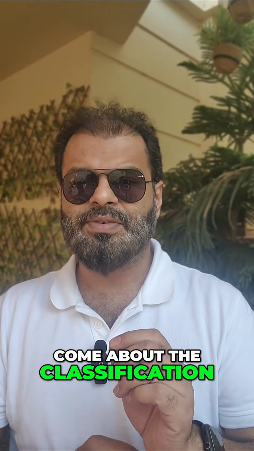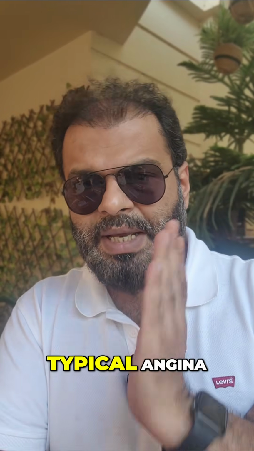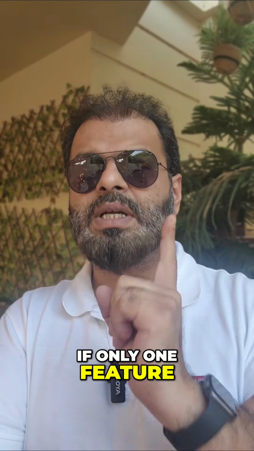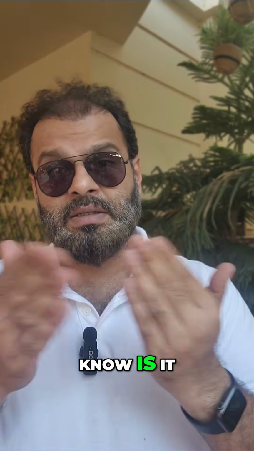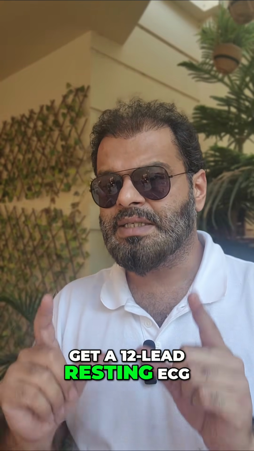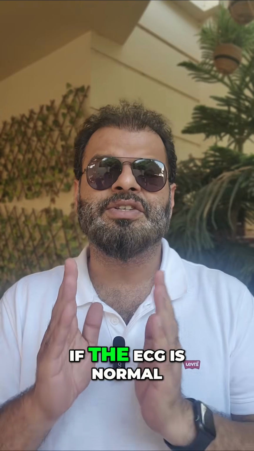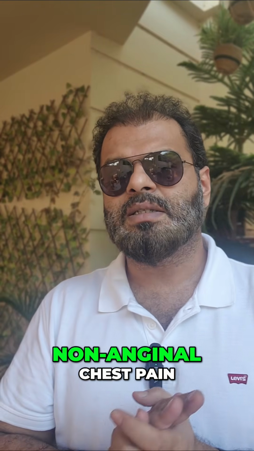When we come to the classification, if the patient has all of these three features, it is labeled as typical angina. If two features, it is known as atypical angina. If only one feature, it is known as non-anginal chest pain. For non-anginal chest pain, how can we further know whether it is angina or not? We get a 12 lead resting ECG. If there is abnormality, then there is a possibility of angina. If the ECG is normal, then it is labeled as non-anginal chest pain.